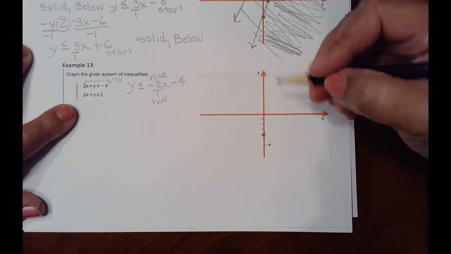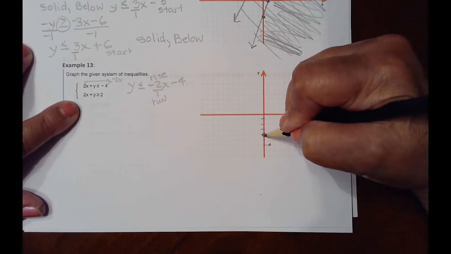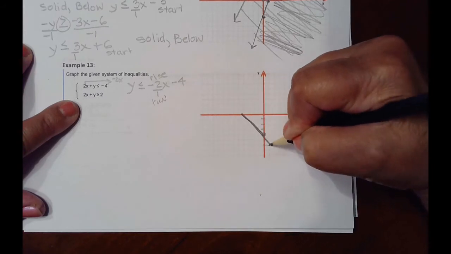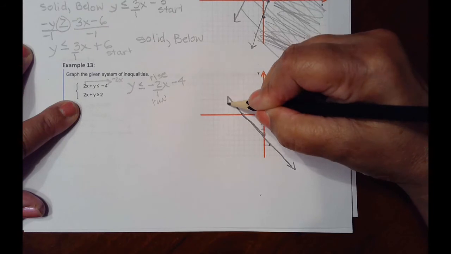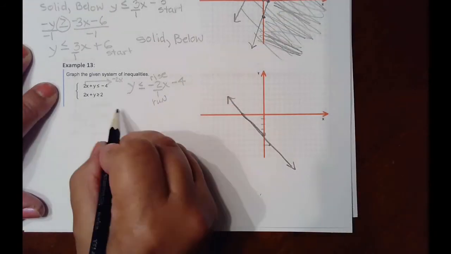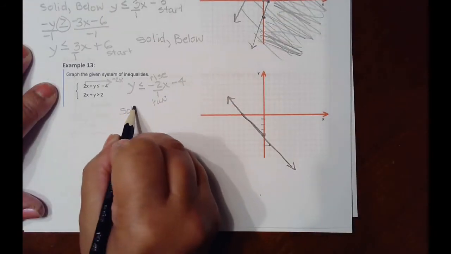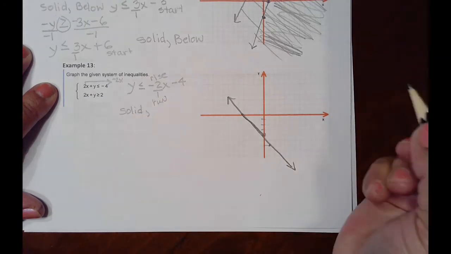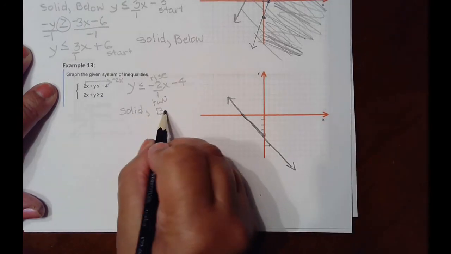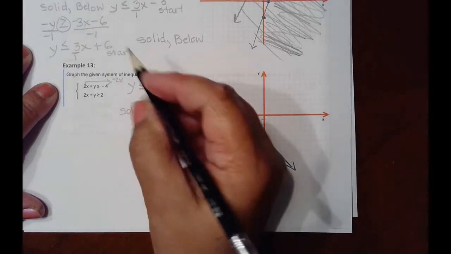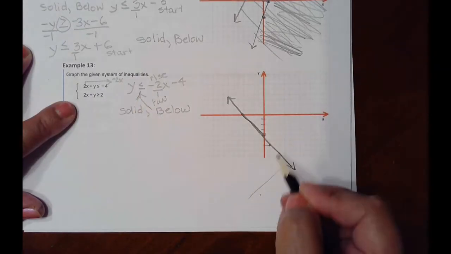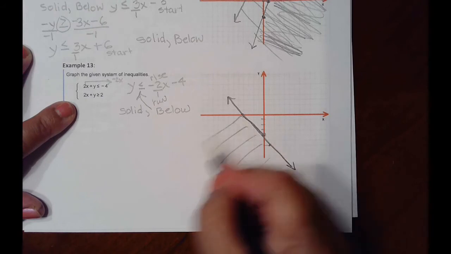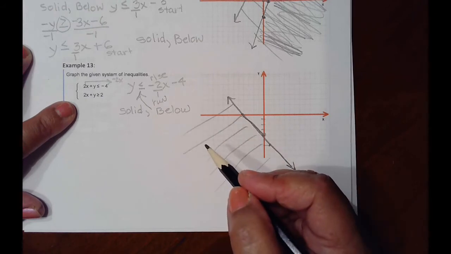Okay, so those are my 2 points. This is a solid boundary line. Okay, so this one is solid. And I am going to shade below the boundary line because it's a less than symbol. So it's going to be all of this in here.